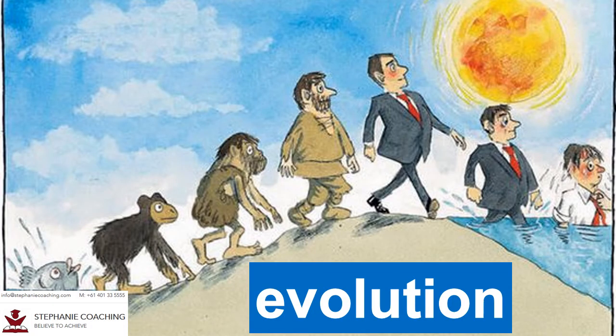Word number 15 is evolution. Evolution is the gradual development of living organisms over the centuries. For example, Charles Darwin was the first to introduce evolution to the world. Do not forget the letter O in evolution.